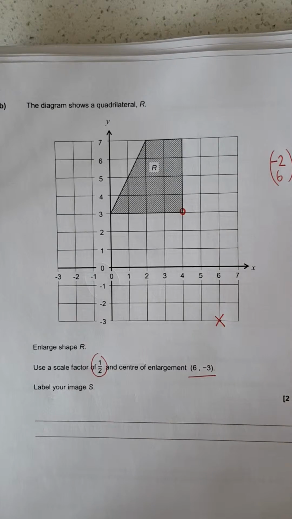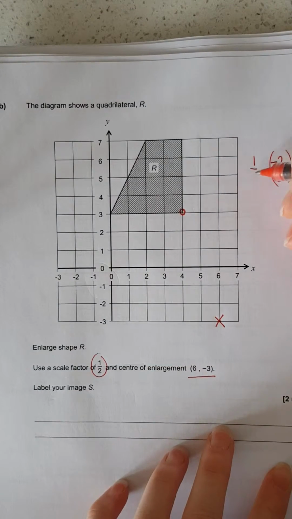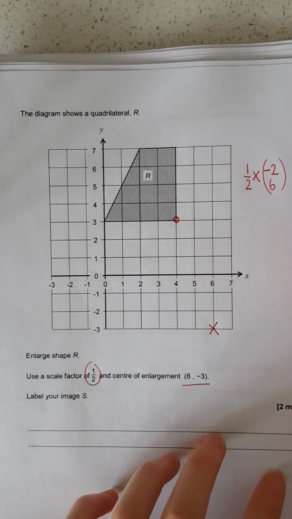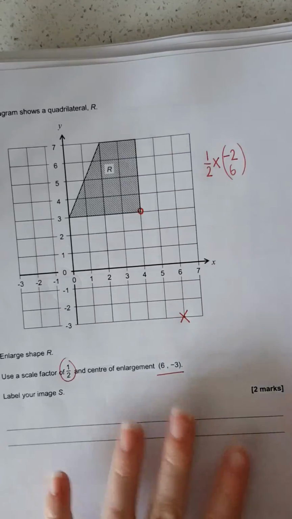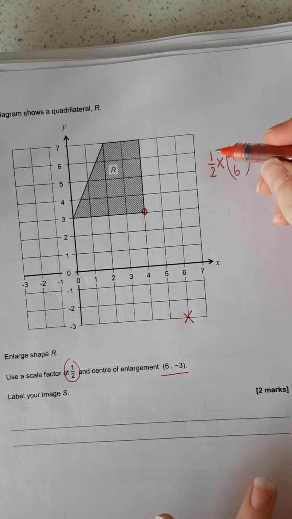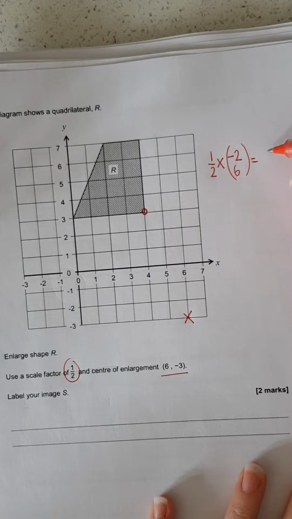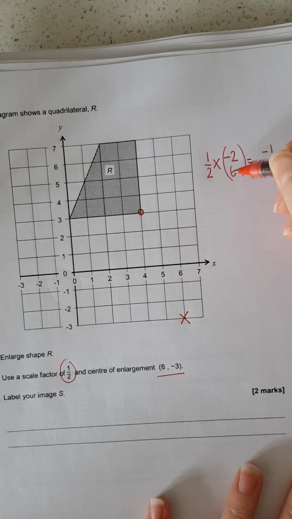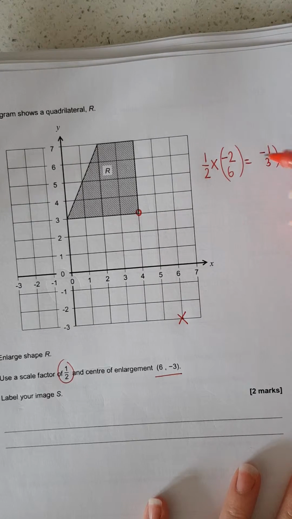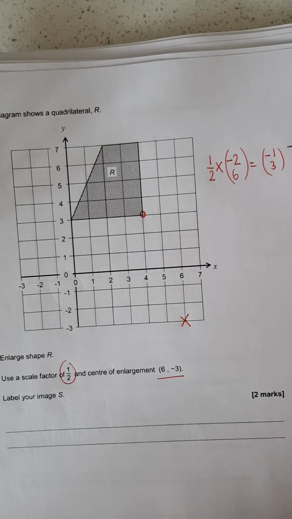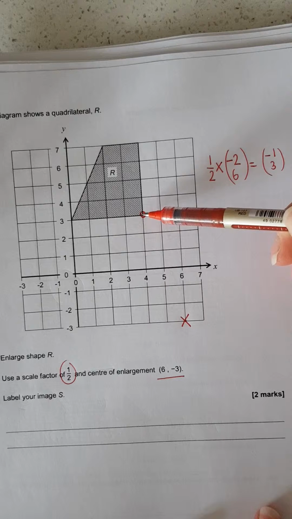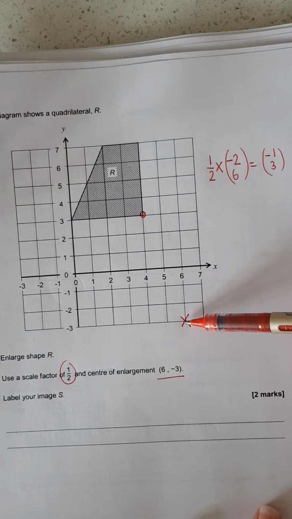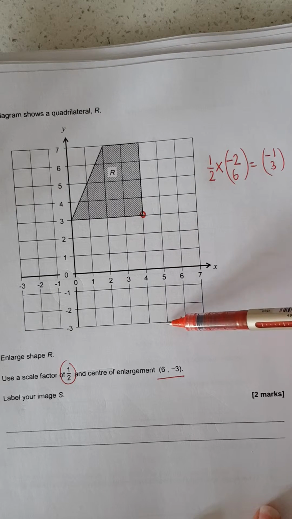I need to use the scale factor of 1/2. So I'm going to multiply my vector by 1/2, and that gives me a new vector. So 1/2 times -2 is -1, 1/2 times 6 is 3. So that is what I'm going to use to position this corner using the scale factor of 1/2. So from my centre, I'm going to go left 1 and up 3.